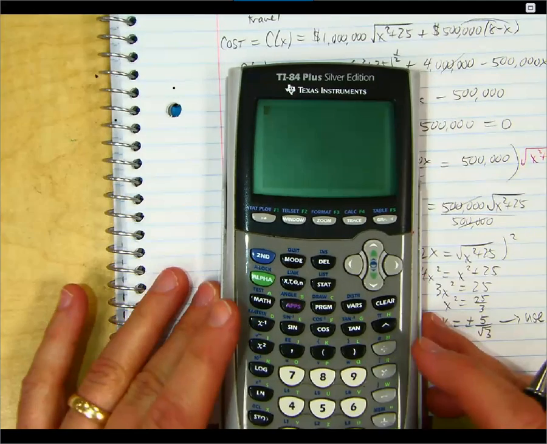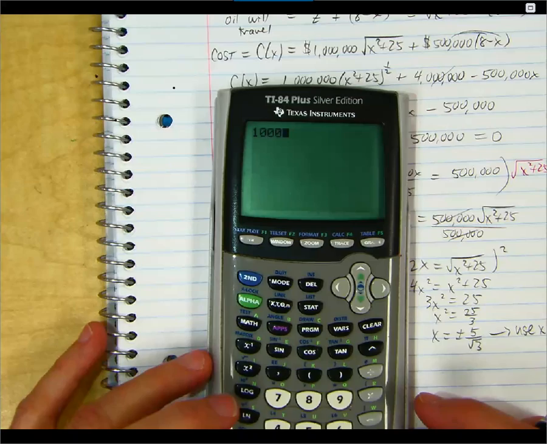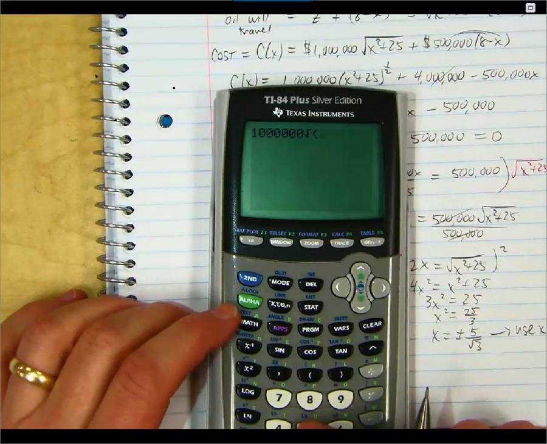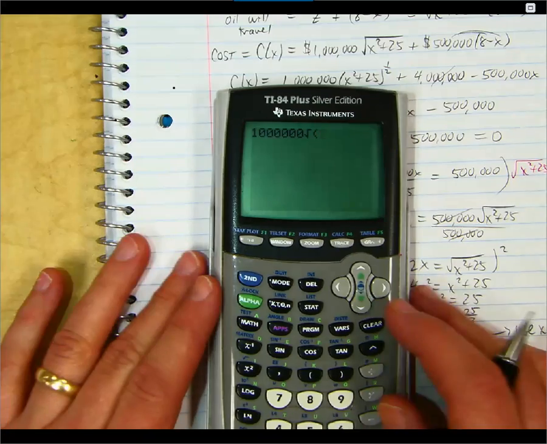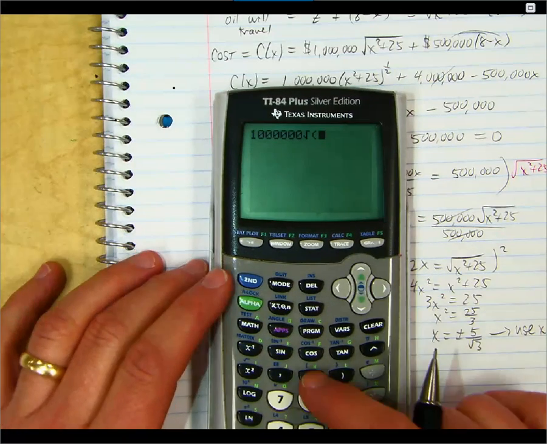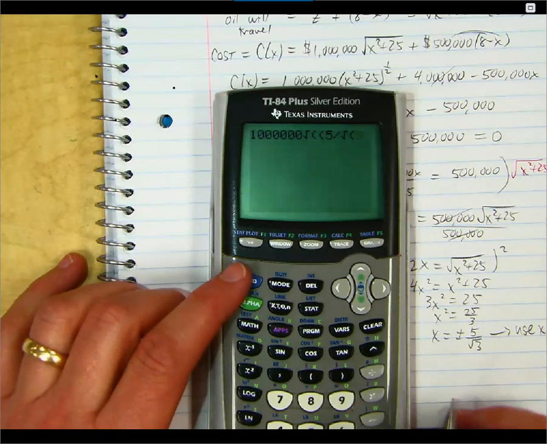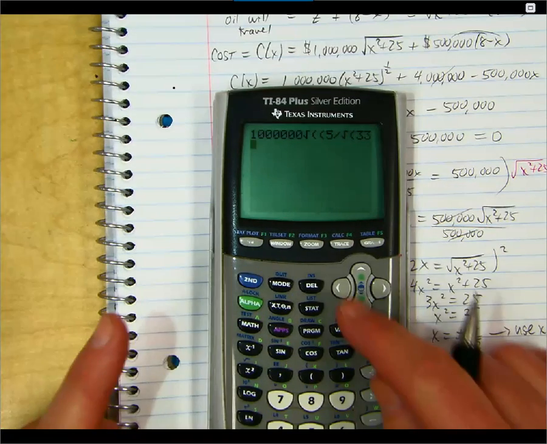So I'm going to go 1 million square root of, let's see, ooh, this is going to be tricky. I have to square the 5 over root 3. So parentheses, 5 divided by the square root of 3, close it. Nope, nope, nope. Close that.